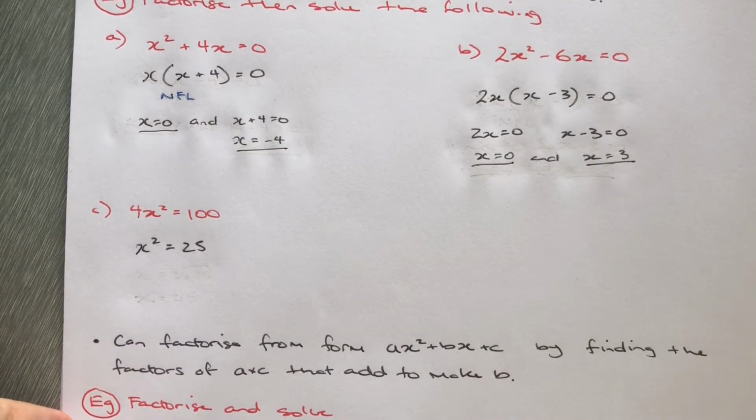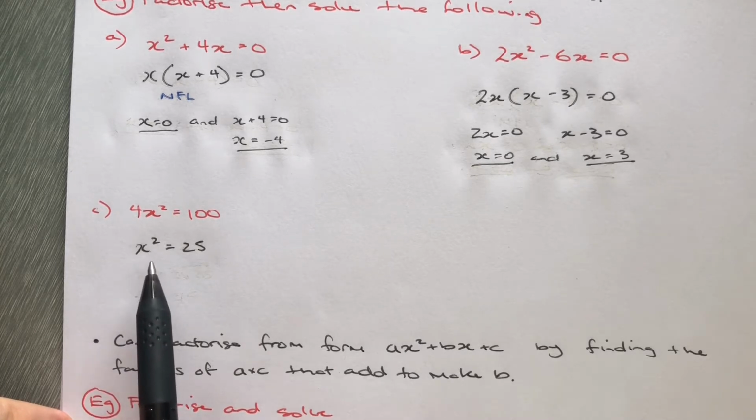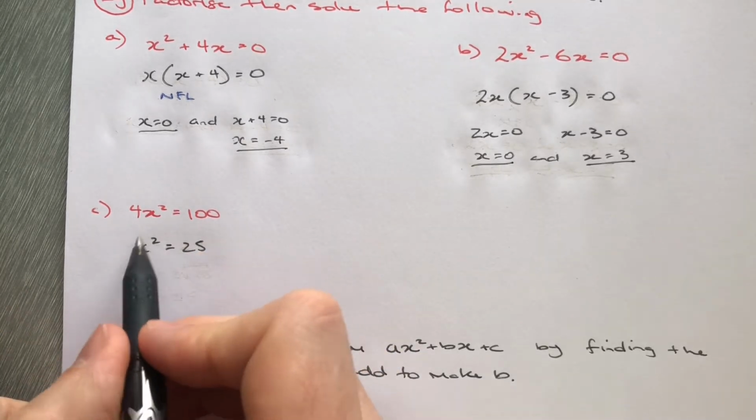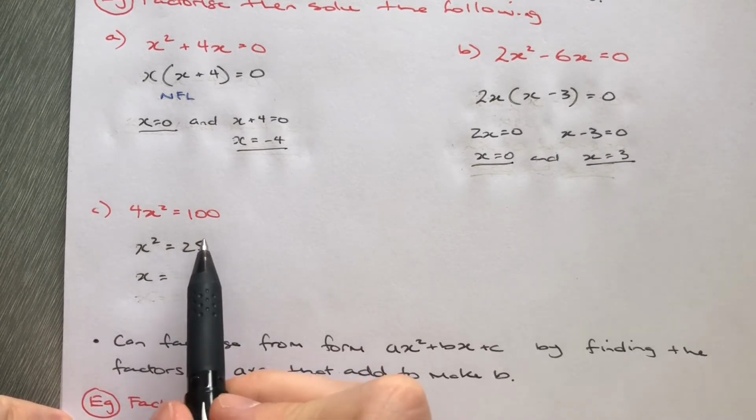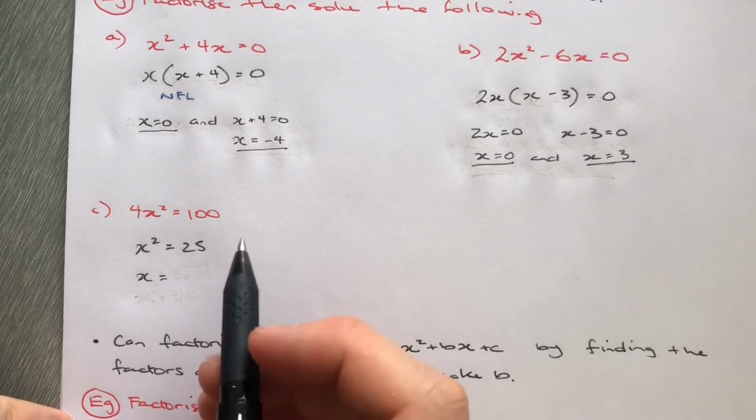Cool. Now, I don't want x squared. I want to have x equals. So what's the opposite to squared? Hopefully we know, it's square root. So if I square root this side, that's just going to give me x. And if I square root this side, it's going to give me 5.